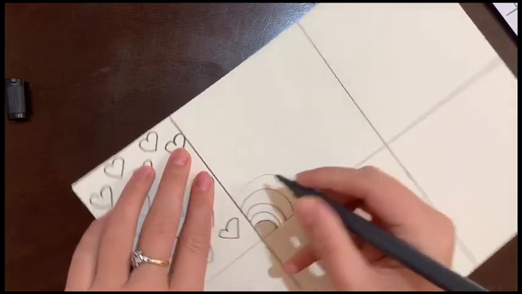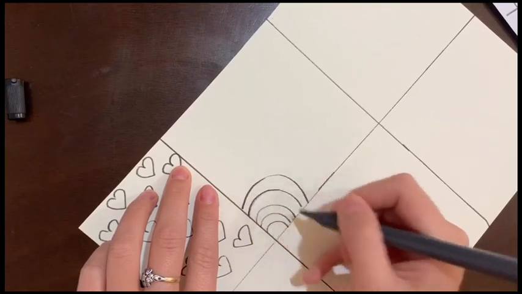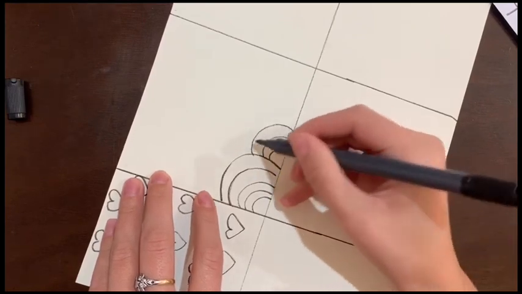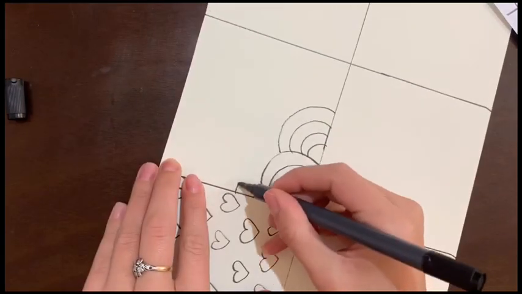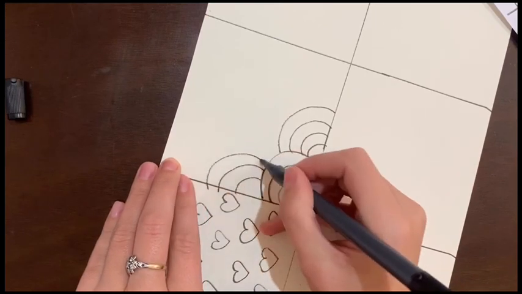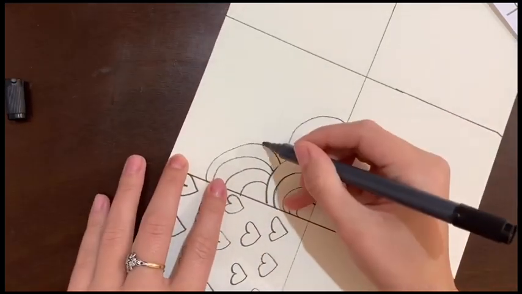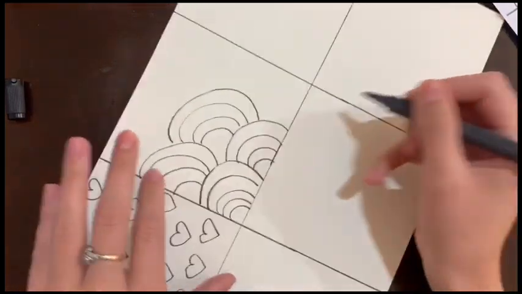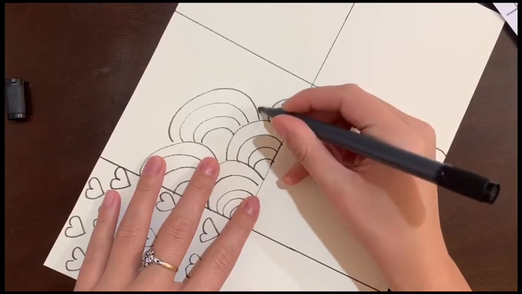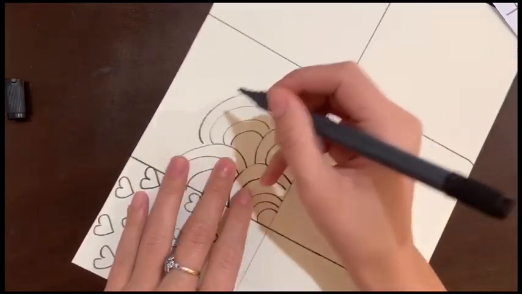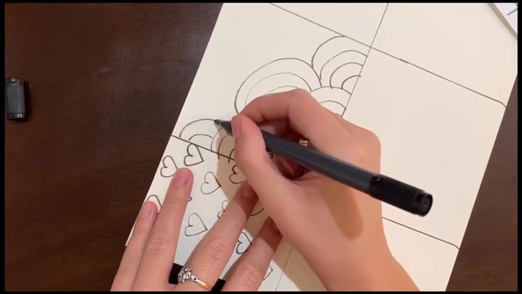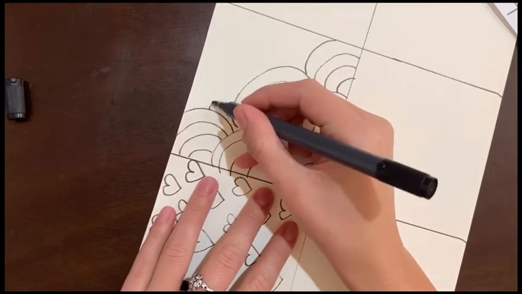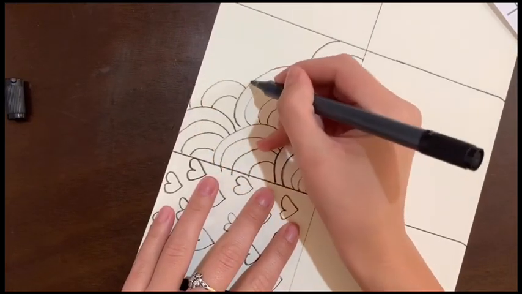I'll start from this part, then I'm gonna continue like this on sides, then one in the middle, then again one here, one in this corner, then you can start from here.